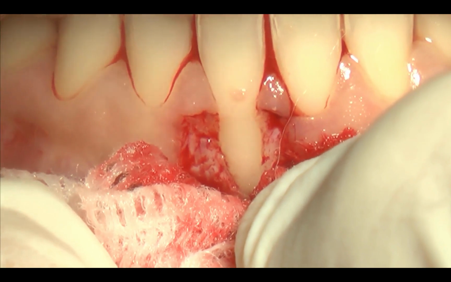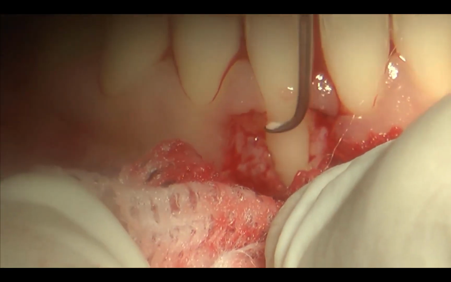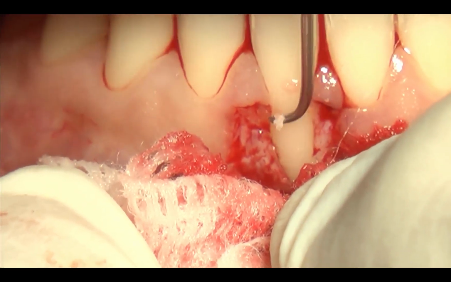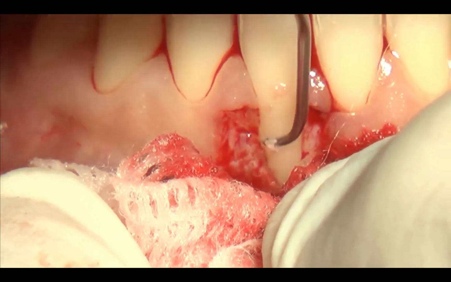Now the dentin is completely prepared and it sounds healthy.